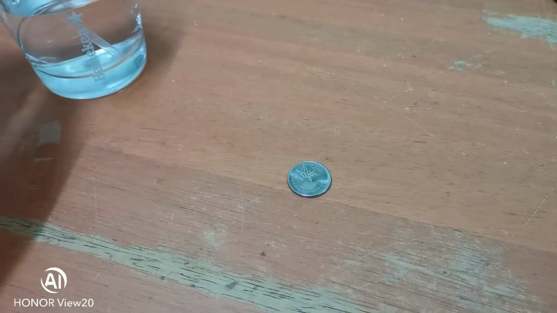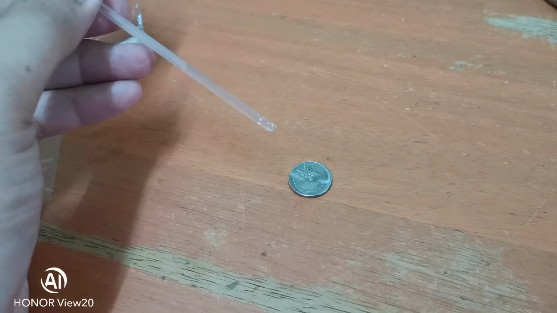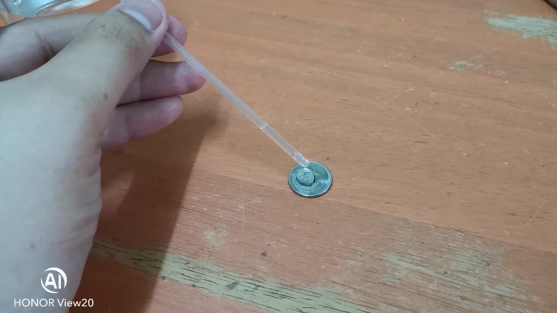Now I want to present the second experiment, which is related to the cohesion and adhesion of water. The apparatus we need is a coin, a cup of water and a dropper. We just use a straw or a dropper. Because I don't have a dropper, I just use a straw.